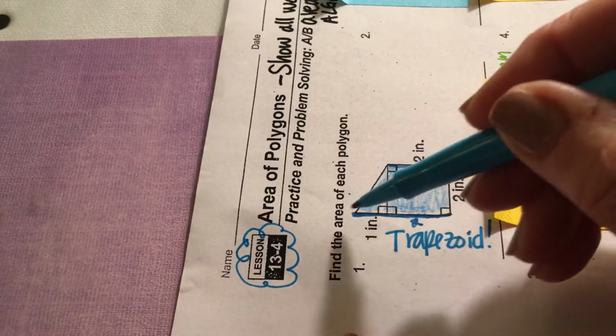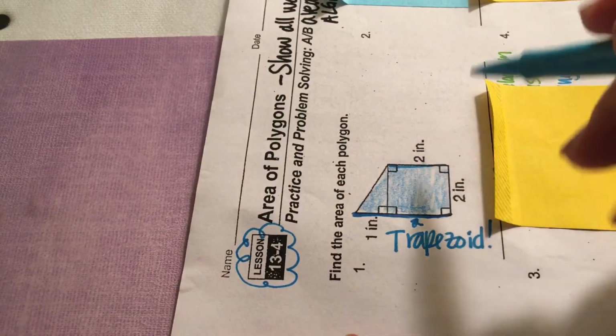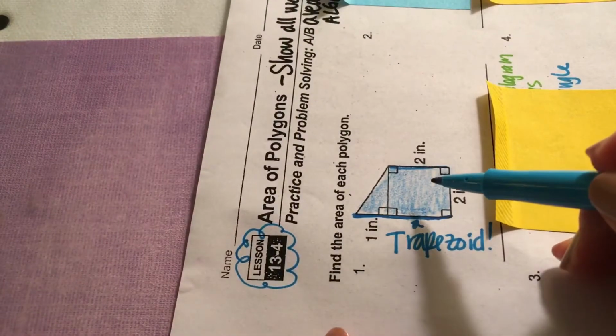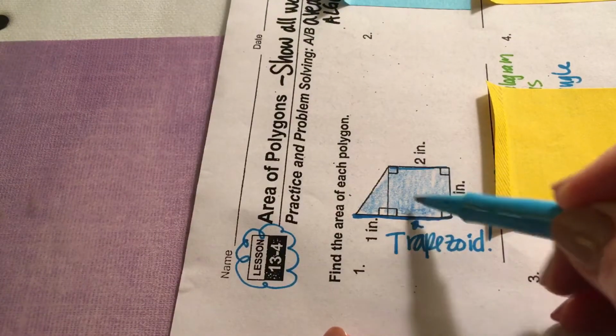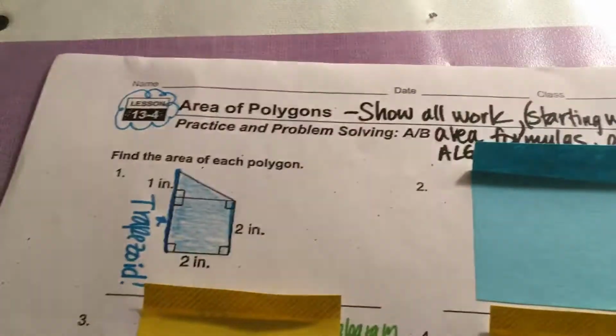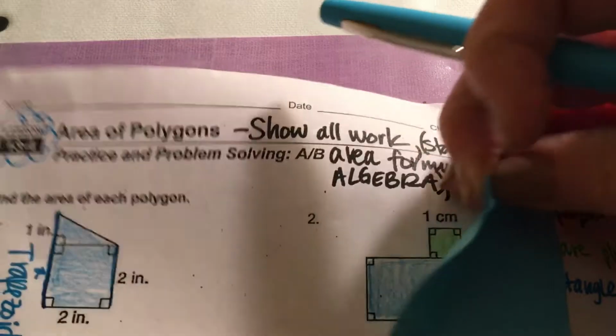So you've got a base of 2 and a base of 3 and a height of 2. And you can see the trapezoid formula. But again, though, if you would like to do a square and add it to that triangle, it is completely up to you. Your choice. Okay, number 2.